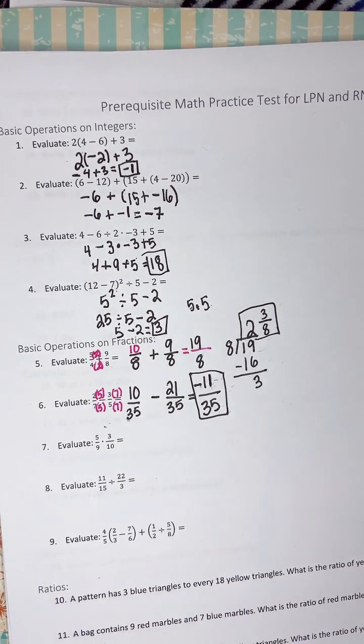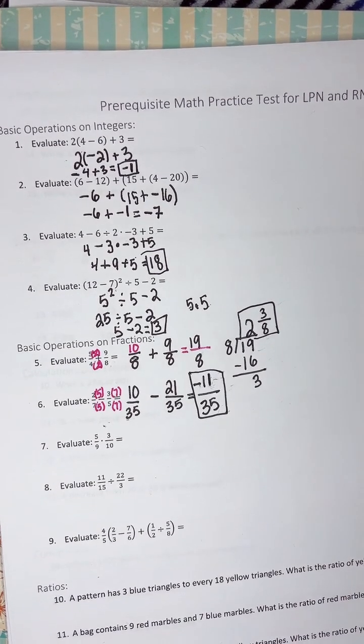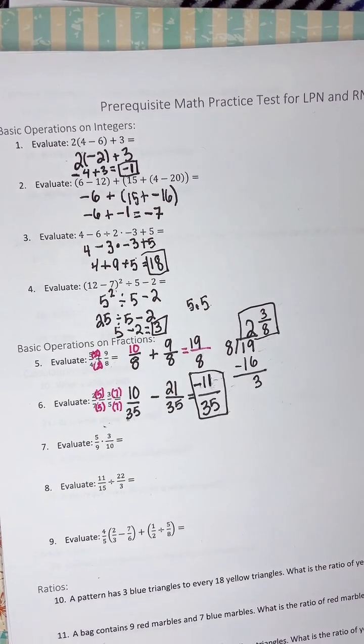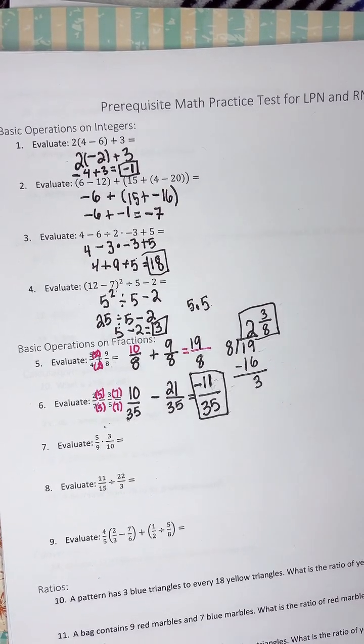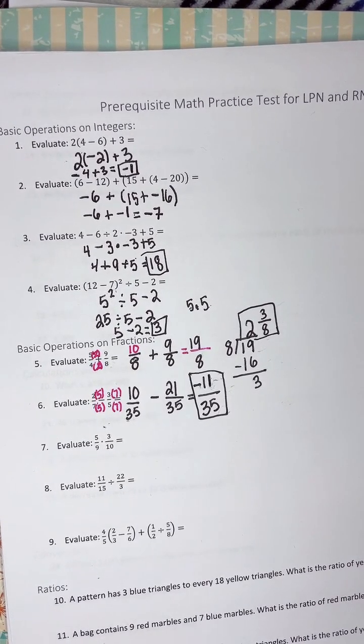I always teach my kids or my students, or if I'm tutoring somebody, I try to teach them to cross simplify. So, do you see any numbers that we can cross simplify out? Put it in the chat. Oh, thank you, Blue Girl. 5 and 10. Good.